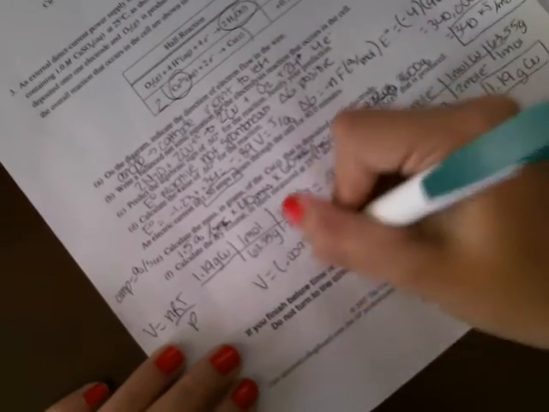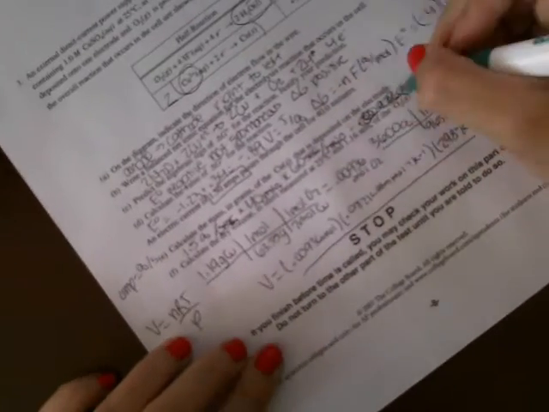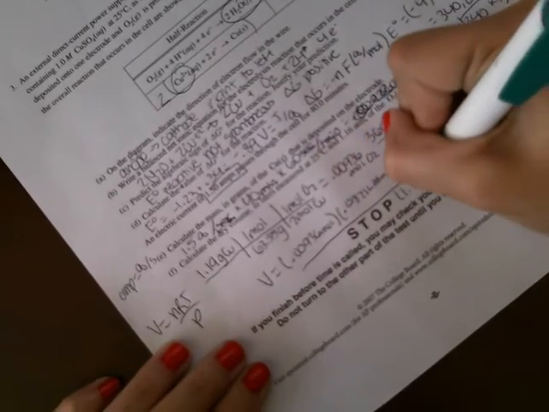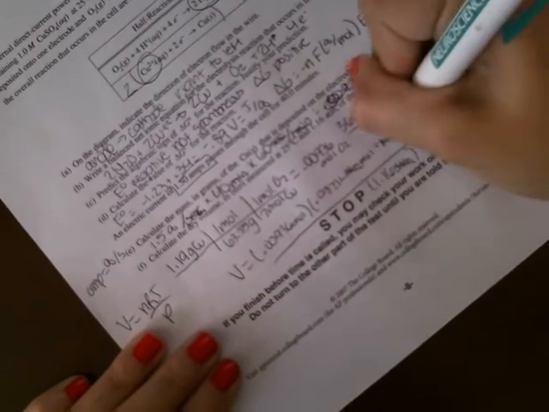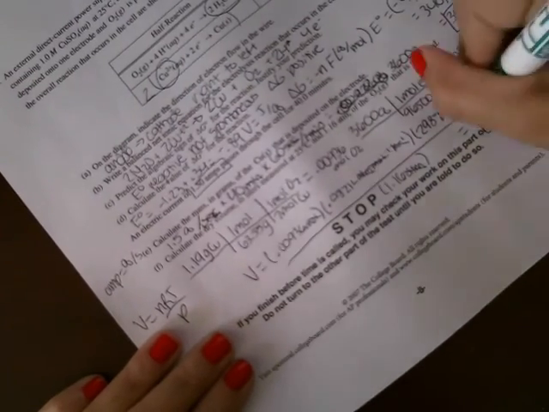Adding 273 gives us Kelvin, so that gives us 298 Kelvin. Over pressure, which they tell us here is 1.16 atm. So atm cancels out, Kelvin cancels out, and mole cancels out, and then we're just left with liters. And once we plug that into the calculator, we get 0.197 liters of O2. And that's it.